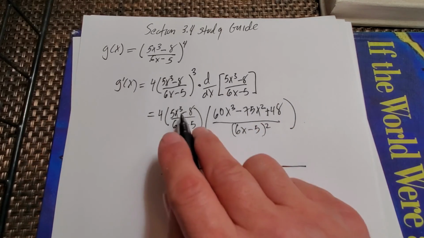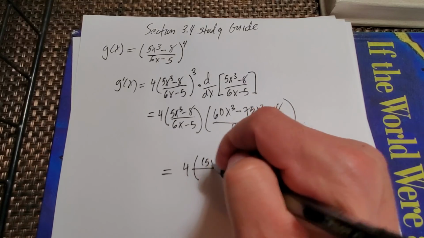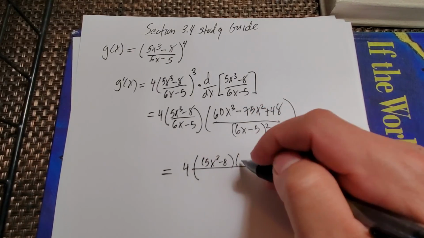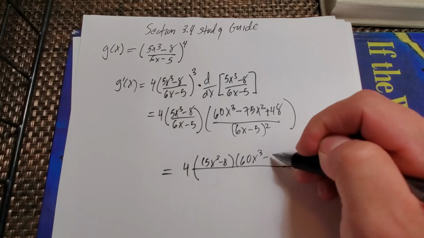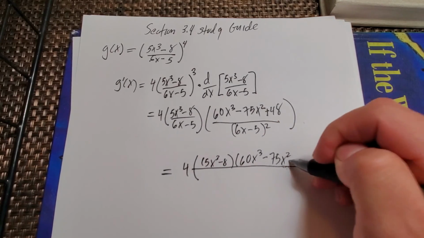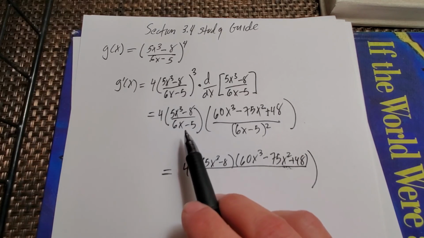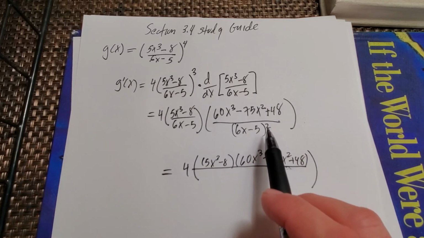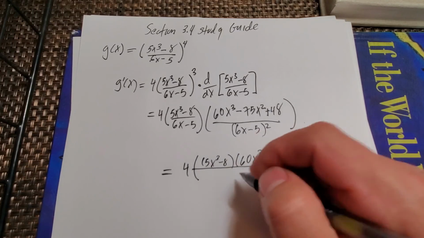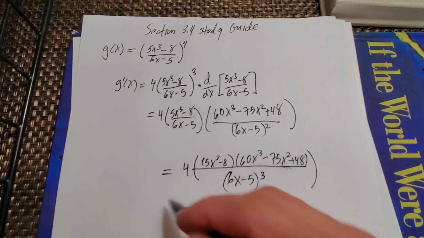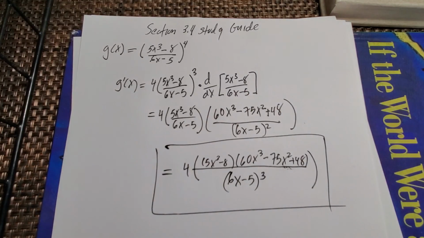So on the top I get 5x cubed minus 8 times this trinomial, 60x cubed minus 75x squared plus 48. And on the bottom, I'm just going to get 6x minus 5 to the third since I'm multiplying these two together. And that should do it for this problem.